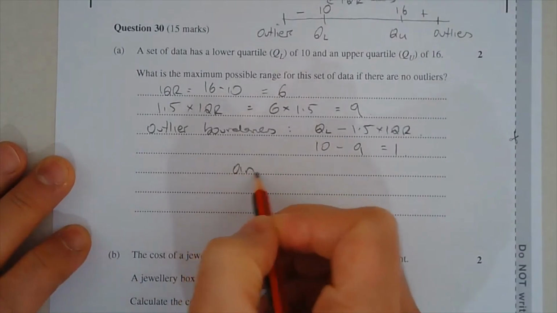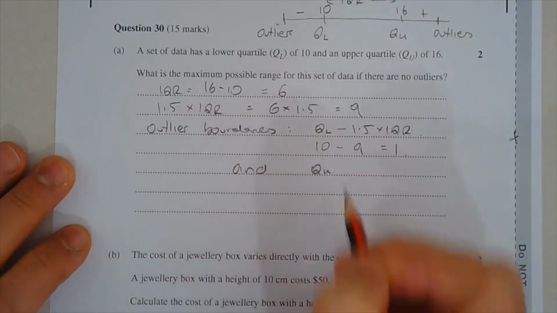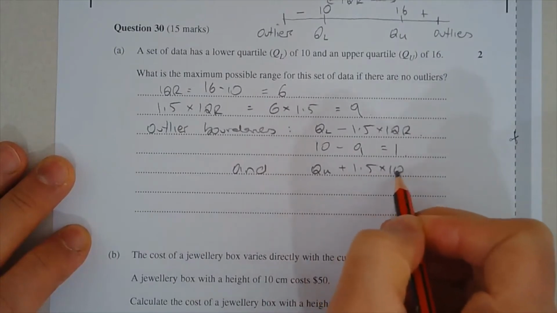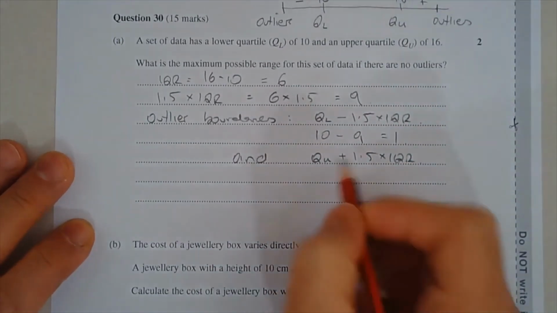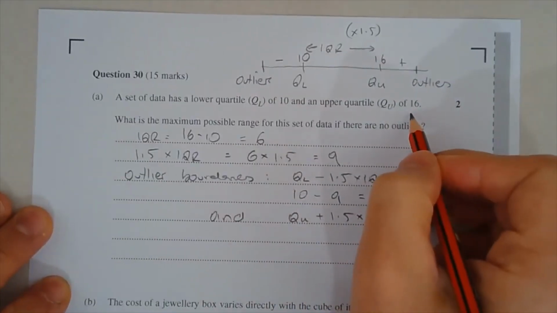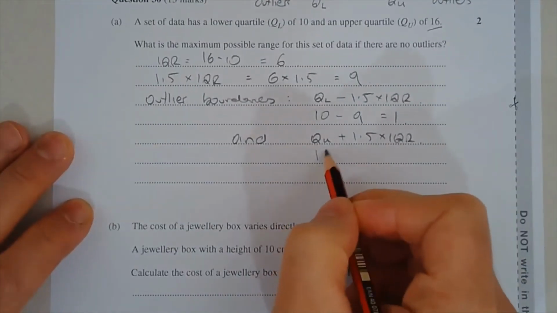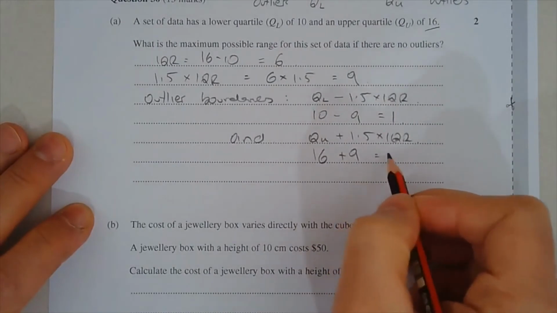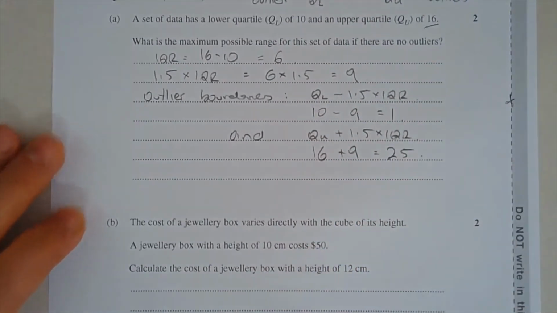And QU plus 1.5 multiplied by the interquartile range. QU is 16, so 16 plus 9, which equals 25.